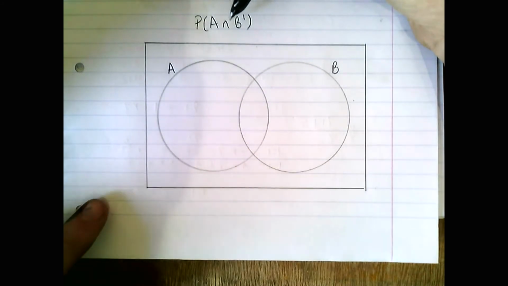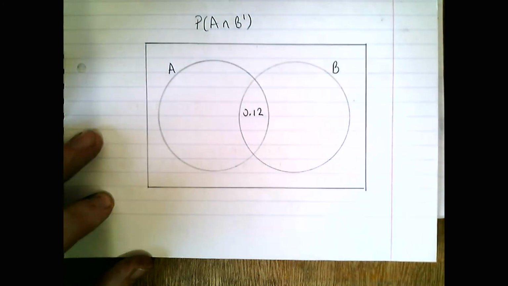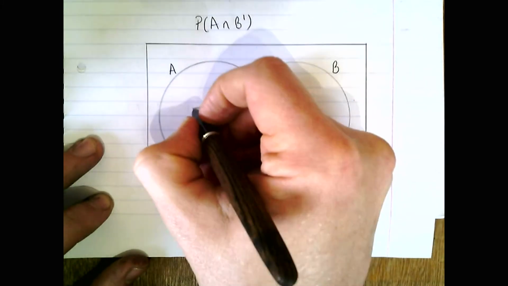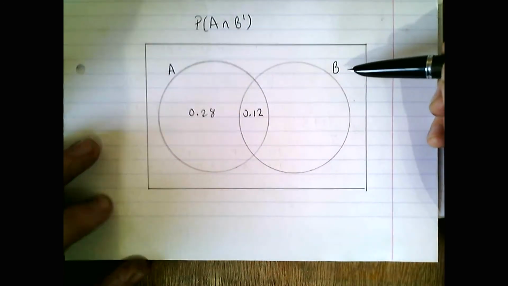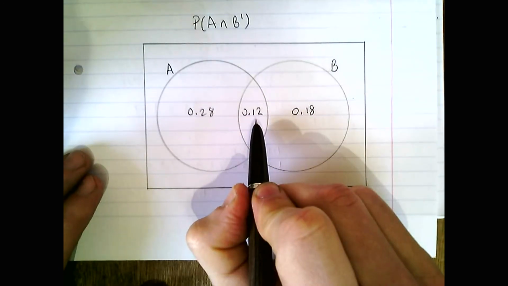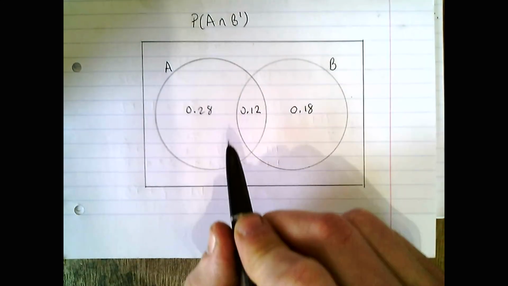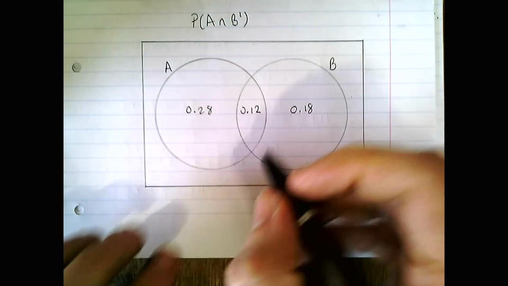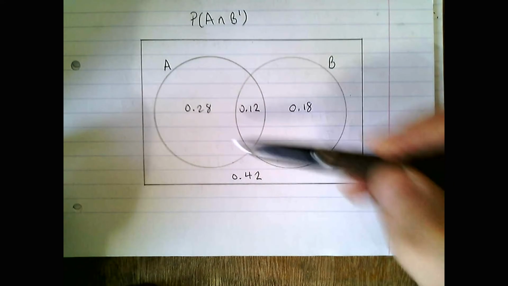What I'm going to do first, however, is fill in all of the values in this diagram. From earlier in the question, we know that this is 0.12. We know that the probability of A in total is 0.4, which makes this here 0.28. So 0.28 add 0.12 will give me 0.4. The probability of B was 0.3, which makes this circle 0.18. 0.18 add 0.12 will give me 0.3. If we add these three things together, you get 0.58, which makes 0.42 the probability on the outside. So this is my Venn diagram complete.